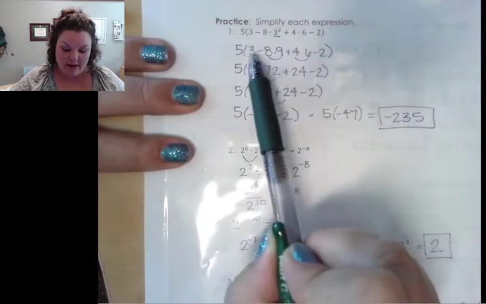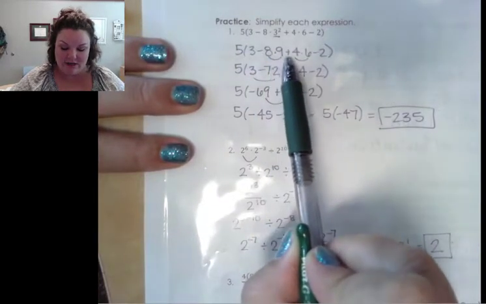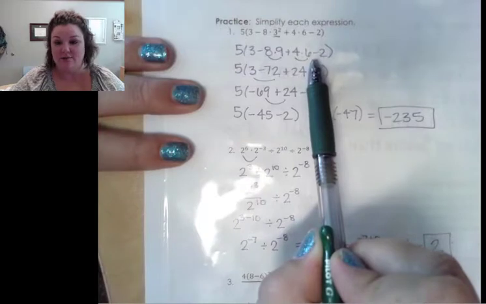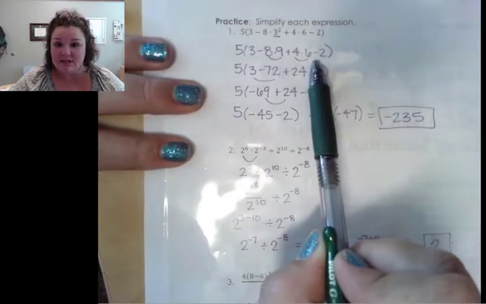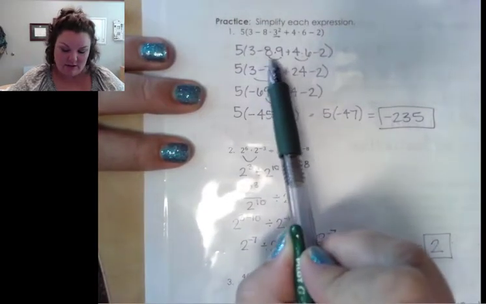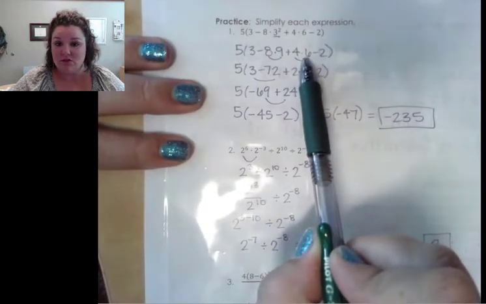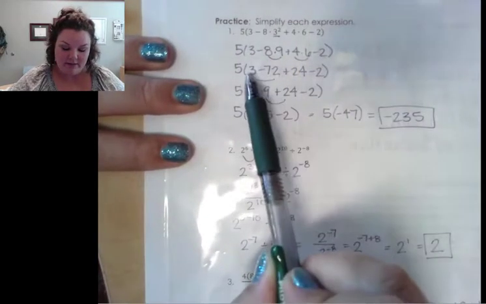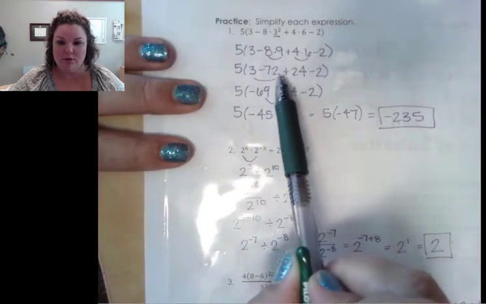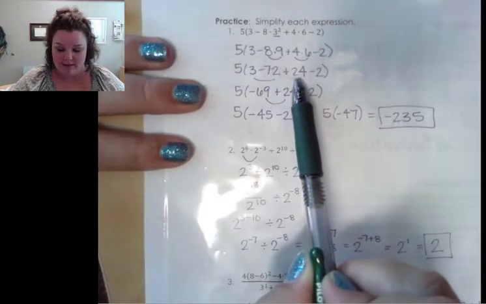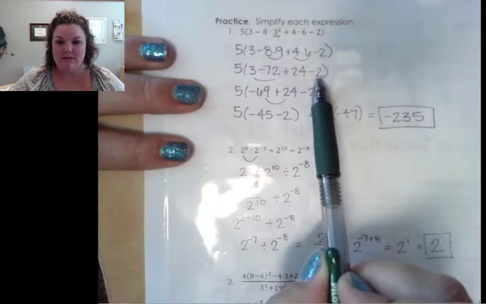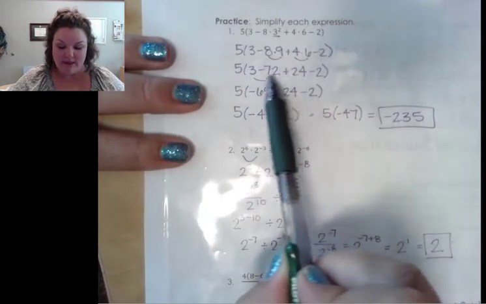Okay, so now I have subtraction, multiplication, addition, multiplication, and subtraction. So we do multiplication next. So I'm going to go ahead and do the 8 times the 9 and the 4 times the 6, because those are the 2 multiplications I have. So I have 3 minus 72 plus 24, which is what I get when I multiply 4 and 6, minus 2. So I still need to keep going in here.